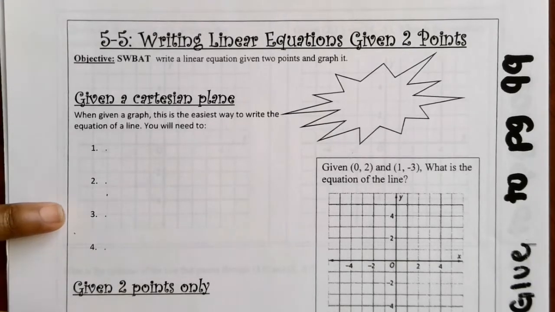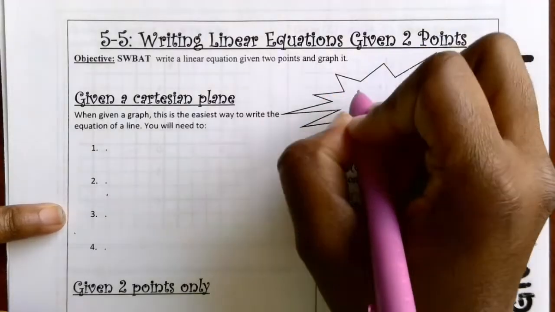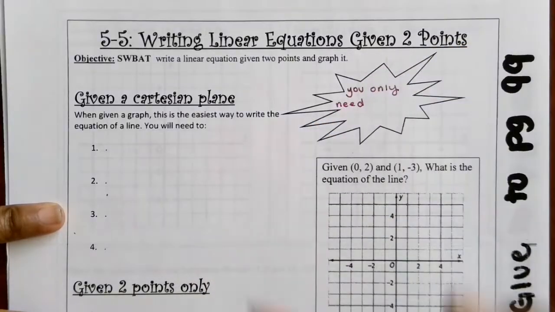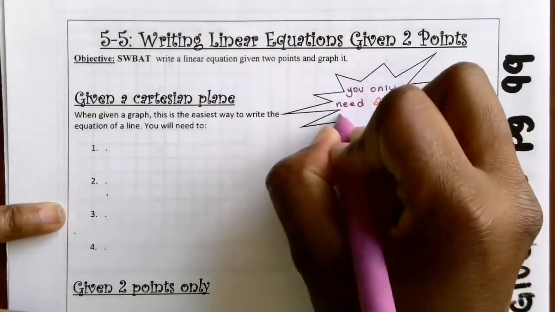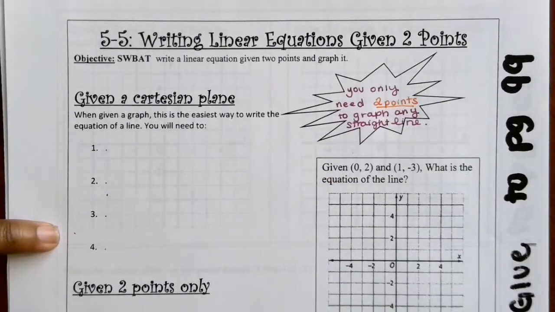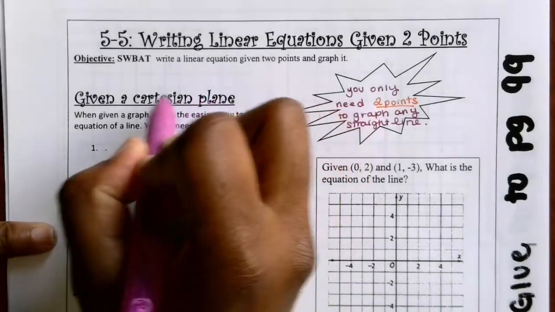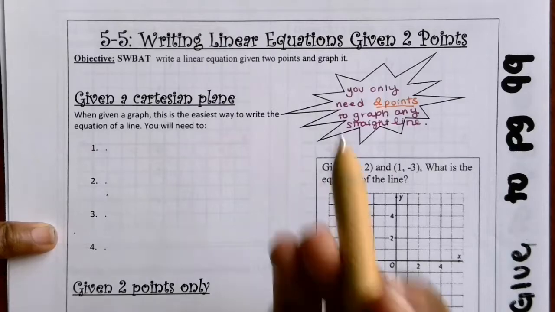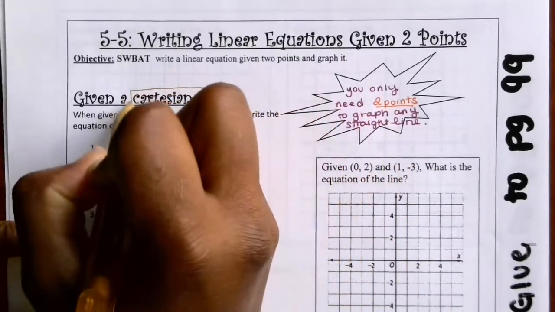Before jumping into today's lesson, it is important for me to remind you of a postulate in math, which is just a given fact, that you only need 2 points to graph any straight line. You will recall in our previous lessons that I personally like to plot at least 3 points or more, whatever can fit in a Cartesian plane, because it helps me to line up my ruler more accurately. However, to graph any straight line, the minimum number of points that you need is 2.